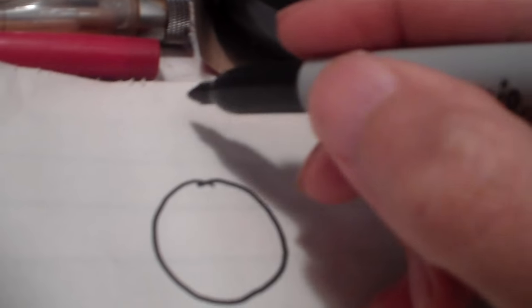Alright, so for the purposes of this schematic, call the black the electron. So we'll just say that's the electron. The rule is the black thing is only affected by red.